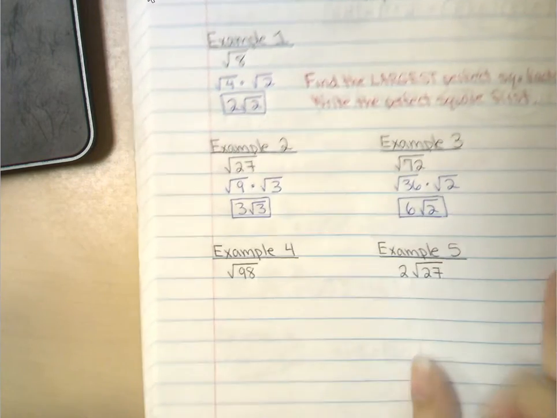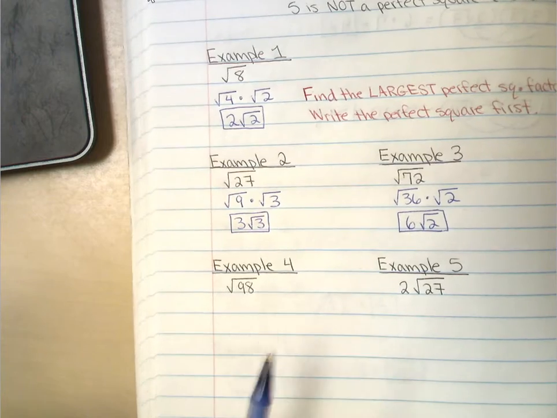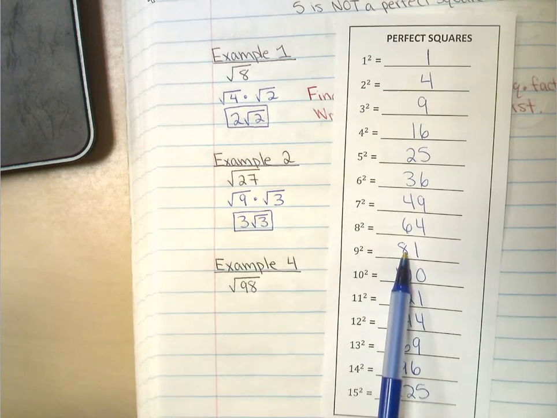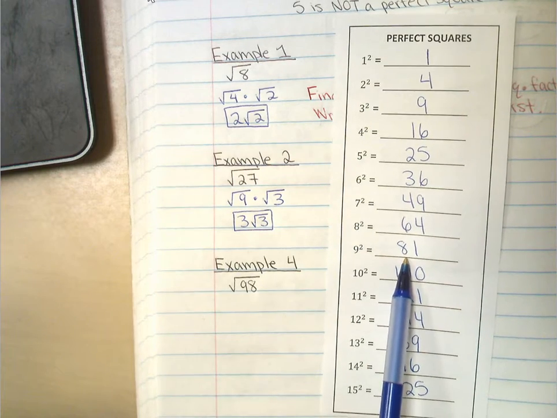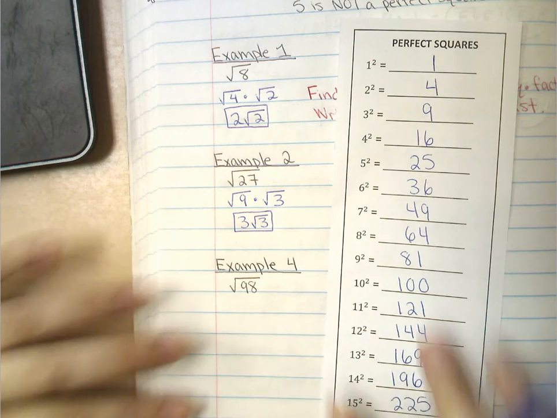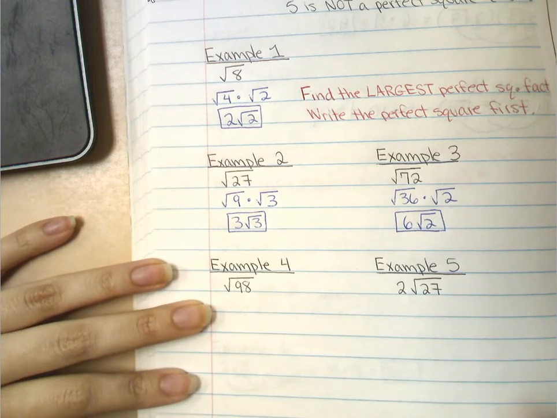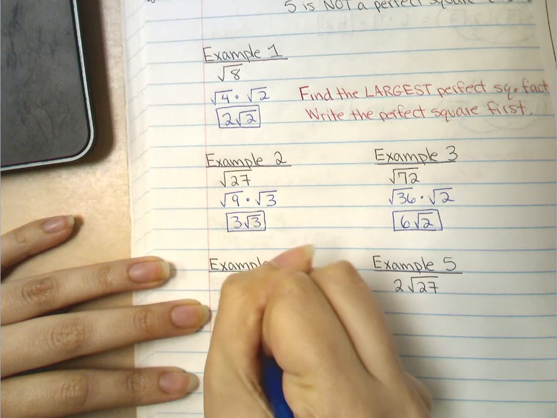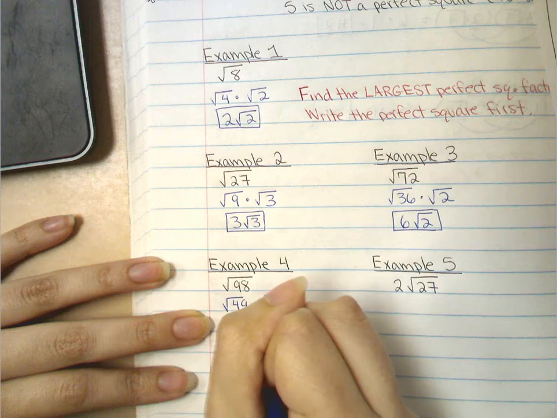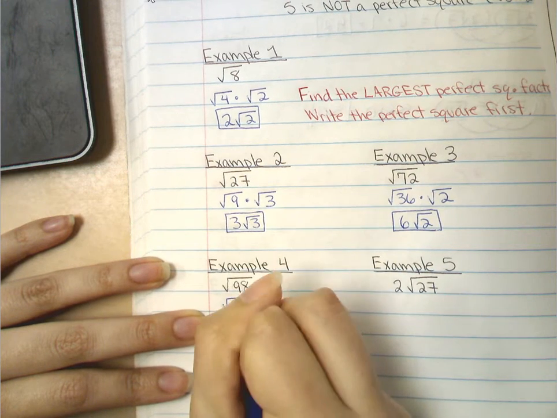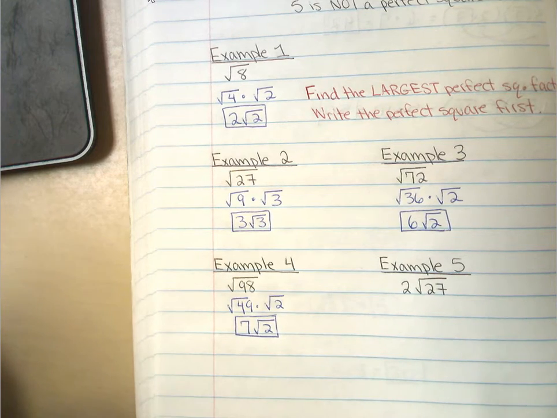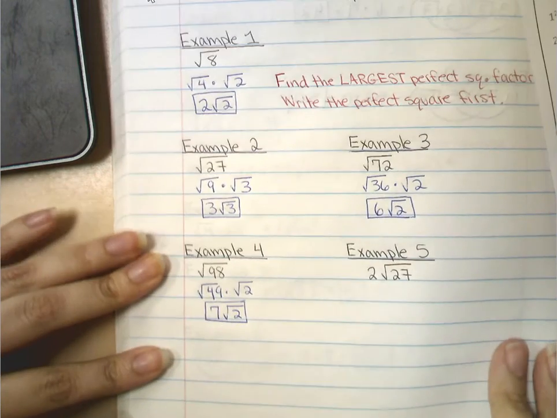Okay. So same thing, example 4. If you don't know what 2 factors to use, again, you would start with 81, because it's the largest factor without going over, and then you start checking them going up, so that you make sure you get the biggest factor once you find it. So for this one, the factor that works is 49. So I'm going to do 49 times 2, that gives me 98. Square root of 49 is 7, and then the square root of 2 stays. So they're pretty easy.